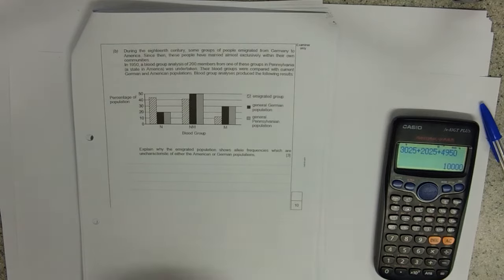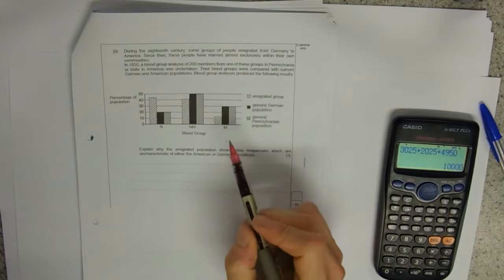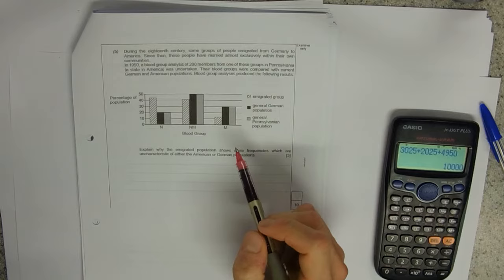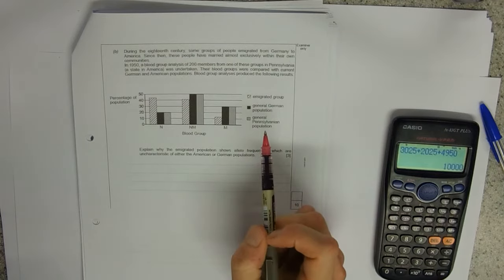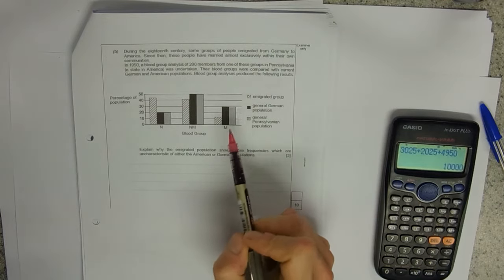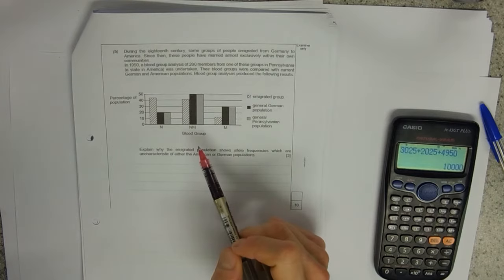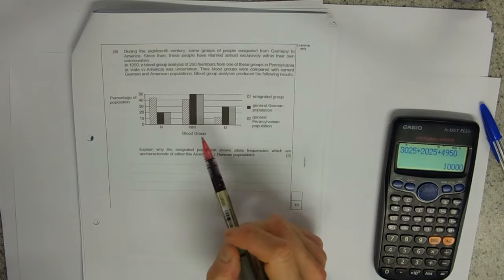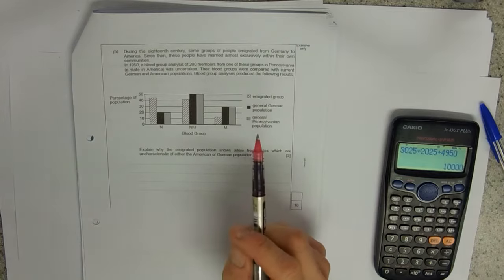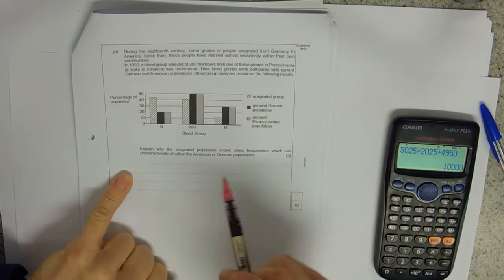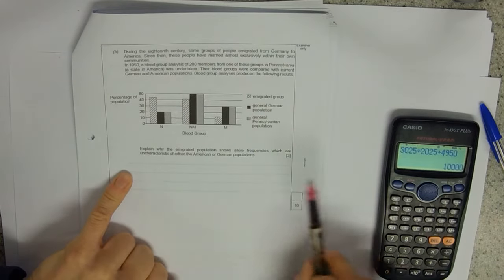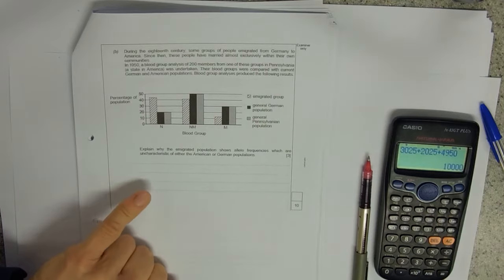Over the page we've got some sort of AO2, AO3 type of information to look at. We've got a population that moved away and then largely inbred over time. Looking at this data, what do we notice?